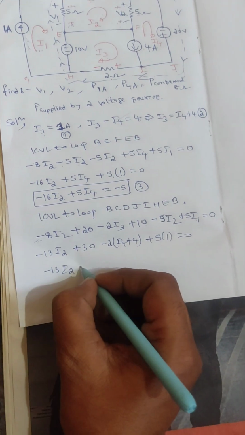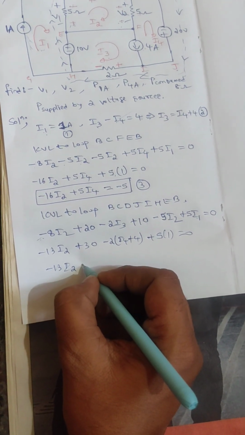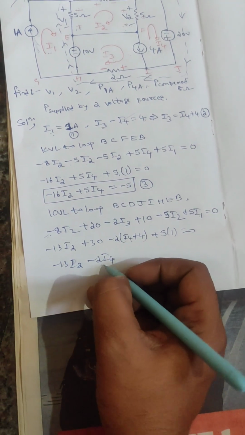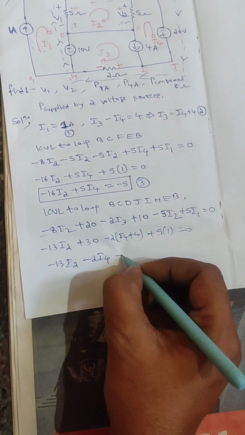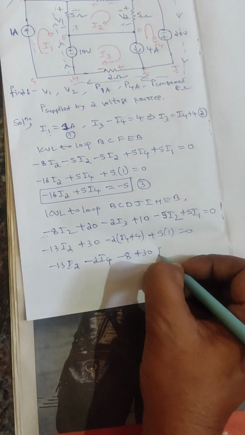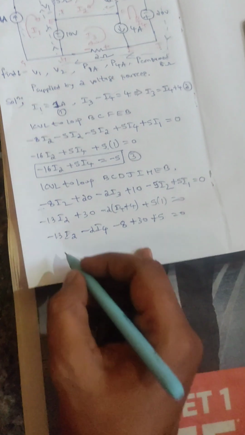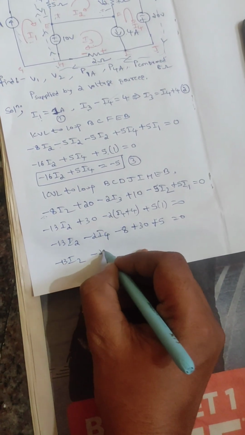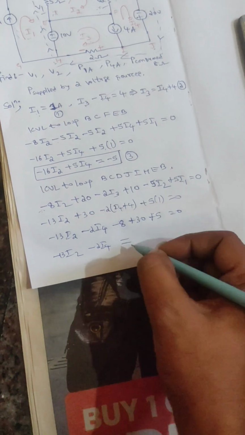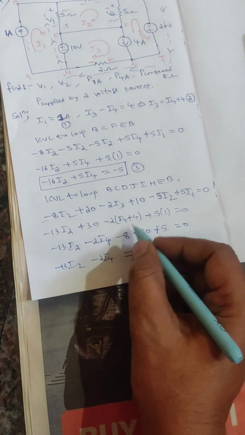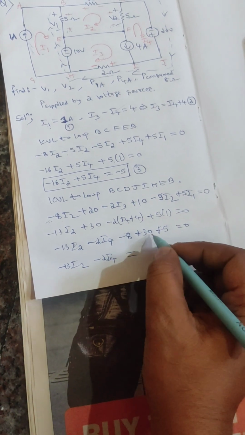Minus 13 I2, minus 2 I4. 2 into 4 is 8, minus 8 plus 30. 5 into 1 is 5, plus 5 is equal to 0. Therefore, minus 13 I2 minus 2 I4 is equal to 30 plus 5, 35. 35 minus 8. So, how much do we get?